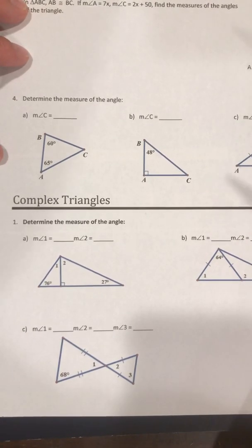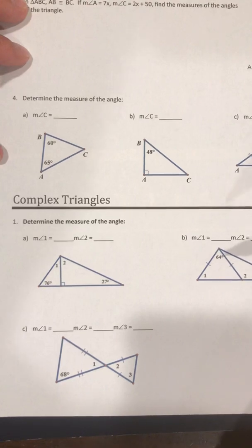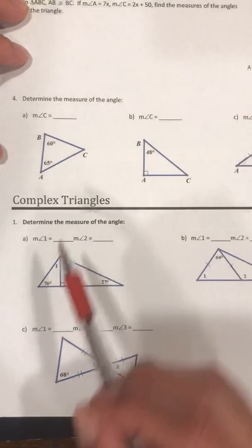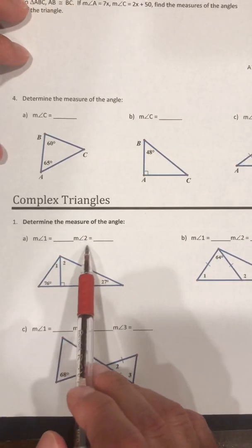Basically, you got to look out for certain things that they tell you about. It's basically two triangles next to each other, or like B over here, a triangle inside of a triangle, and you'll see it's not as bad as it seems. Okay, so question number one. They want us to find angle 1 and angle 2.